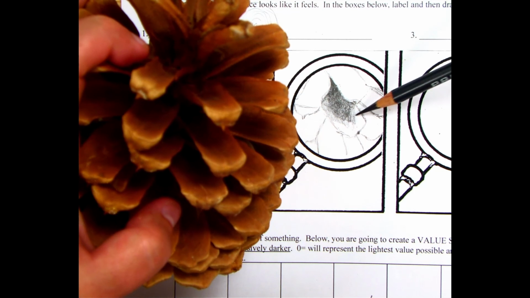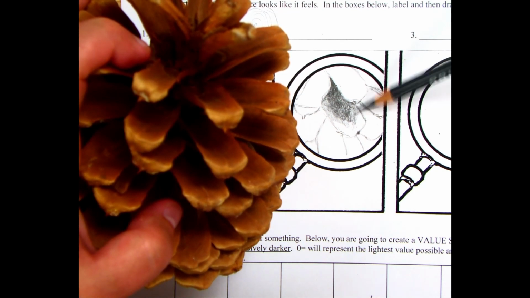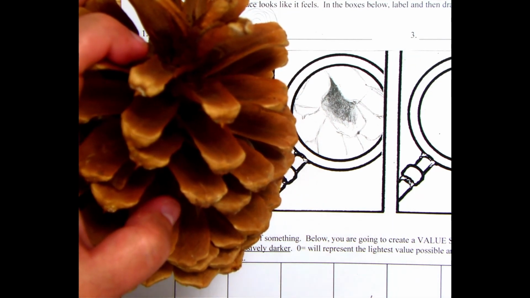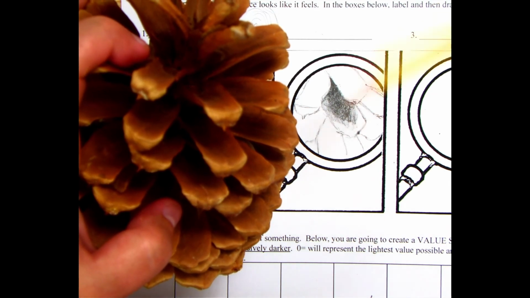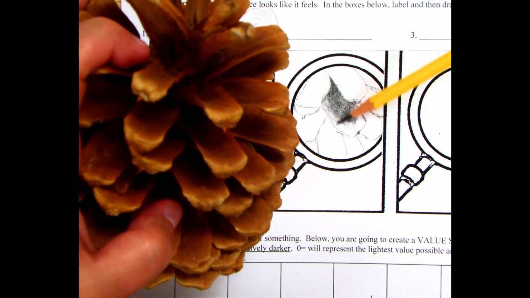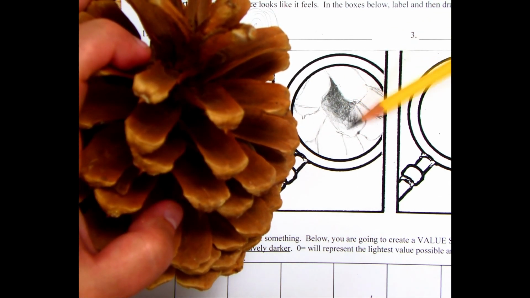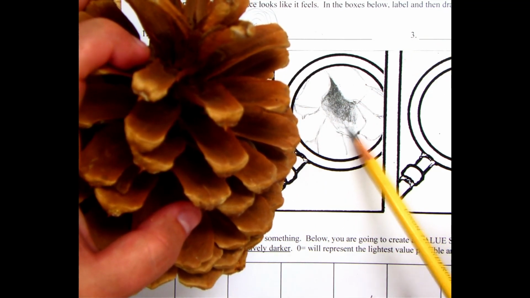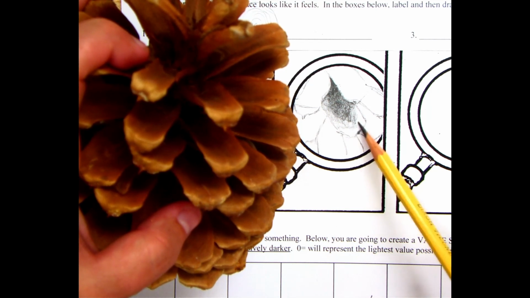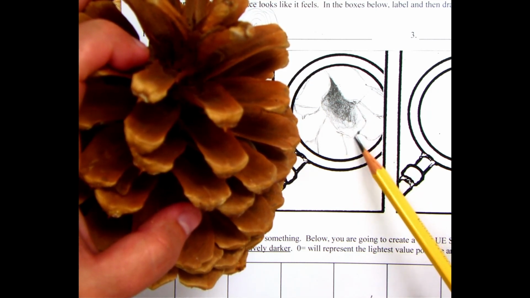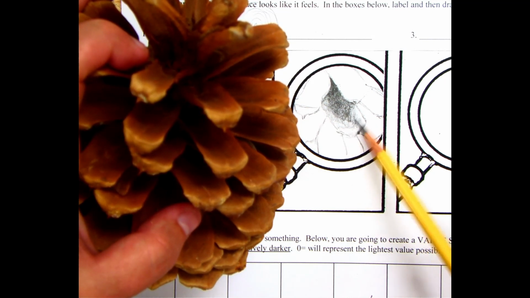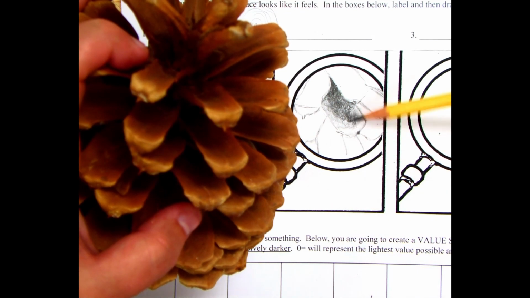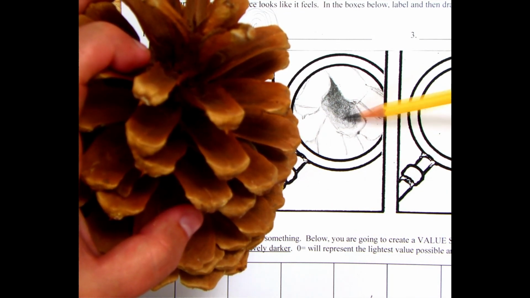And then as I get to what I would consider like a value 1 or 2, I'm going to switch to my number 2 pencil. There's a rim of light that I'm observing. So nothing here back is going to be as light as that rim of light. And then blend this out into my ebony pencil.